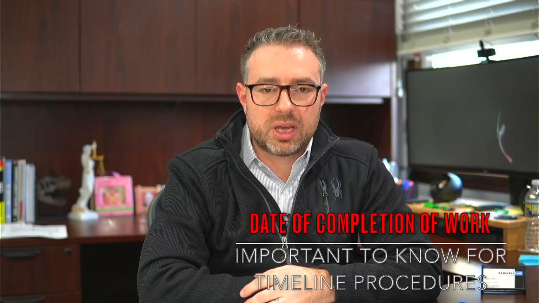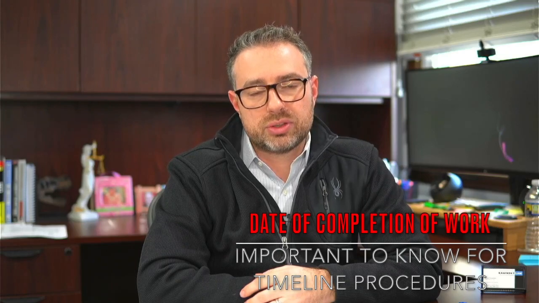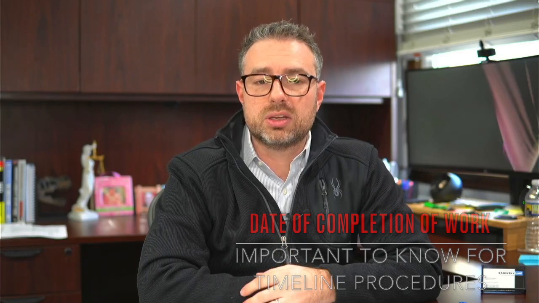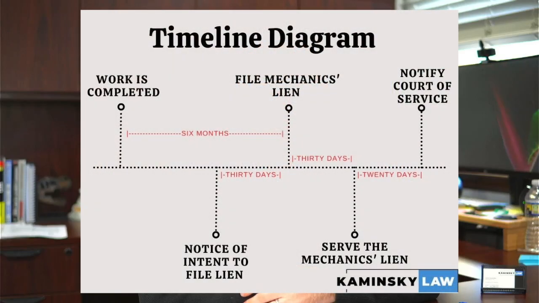Number 6, the date on which the work was substantially complete. This is done so that the people that are reading the lien know that it was filed within 6 months of the date on which the work was complete.